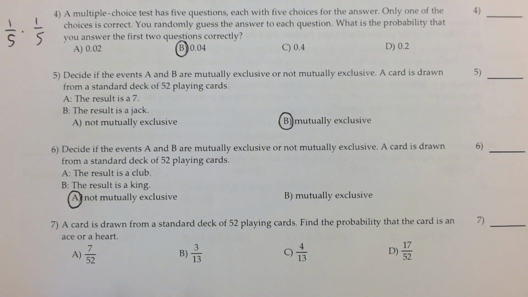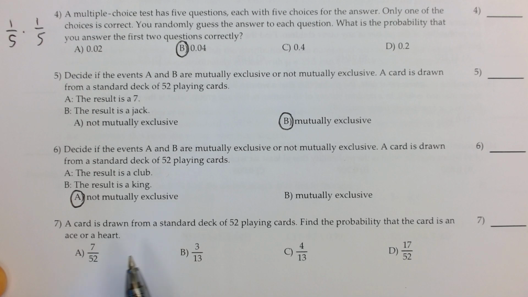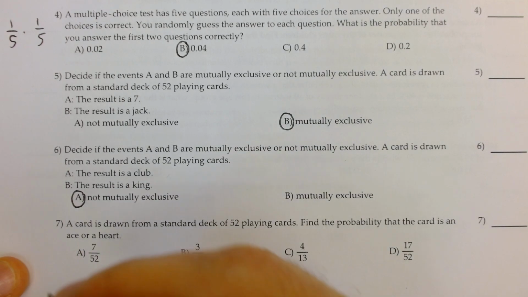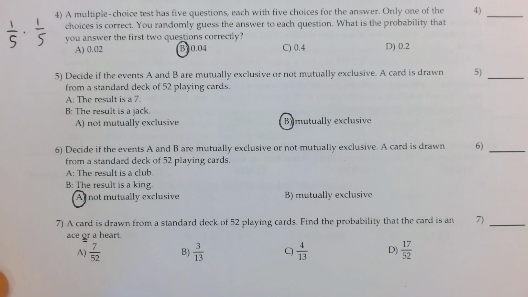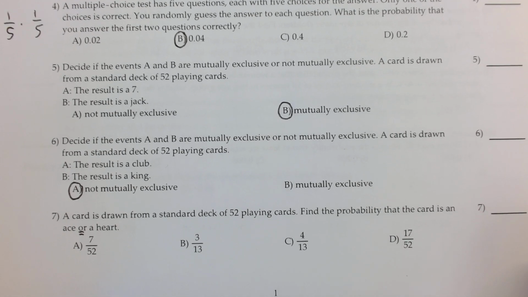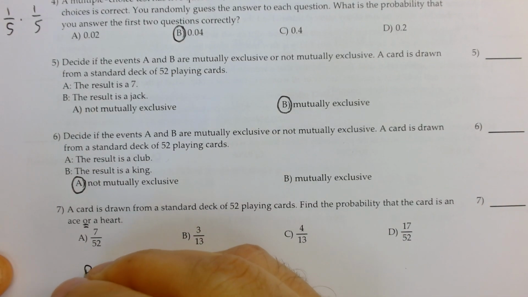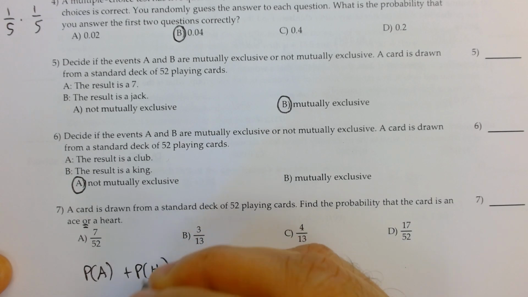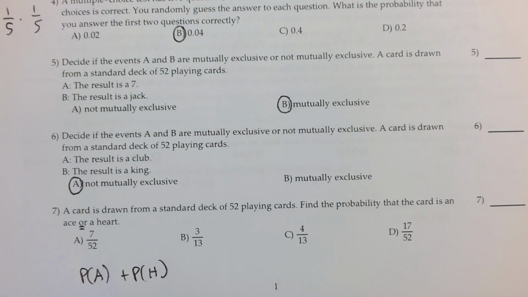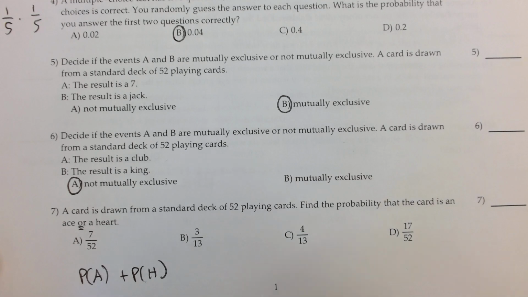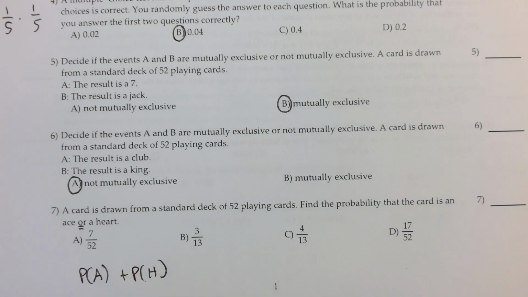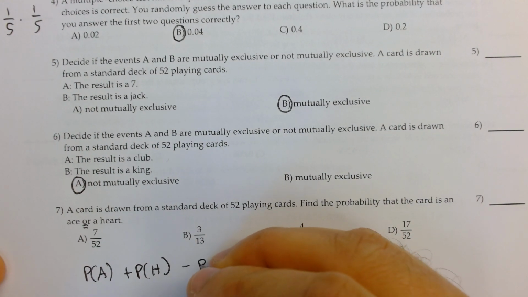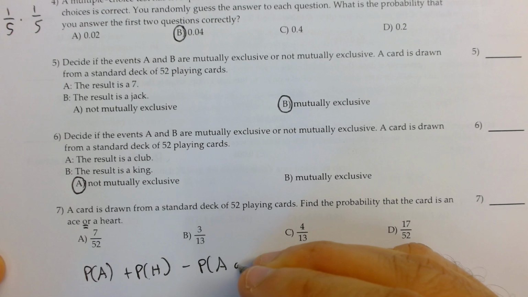Finally, for this page, we're looking for the probability that a card drawn is an ace or a heart. So using the word or here, we use the formula for or, which is the addition formula. So the probability that you get an ace plus the probability that you have a heart. And that would be the end of it if they were mutually exclusive. But they are not mutually exclusive. You have the ace of hearts that is both. So you'd subtract the probability of getting an ace and a heart.